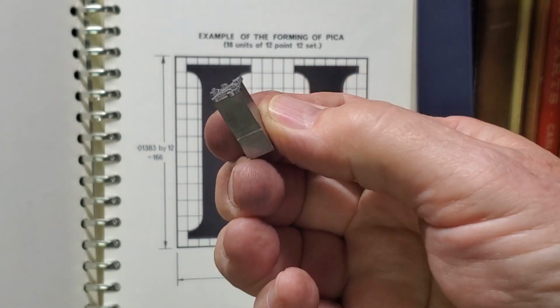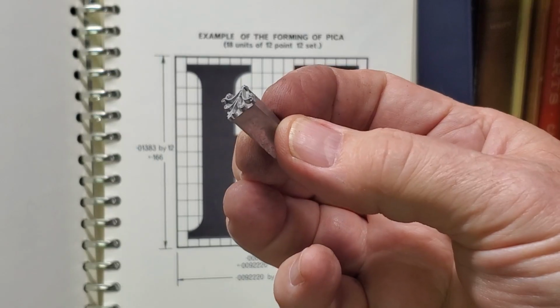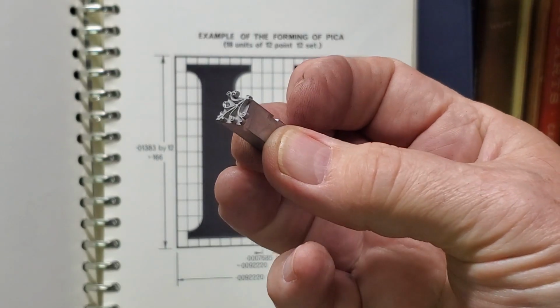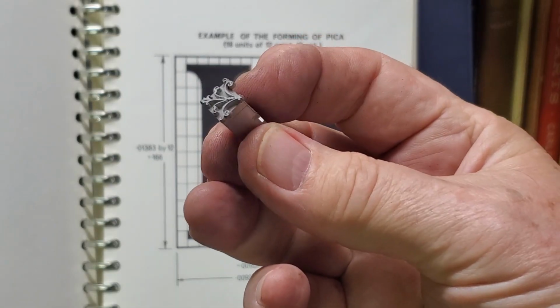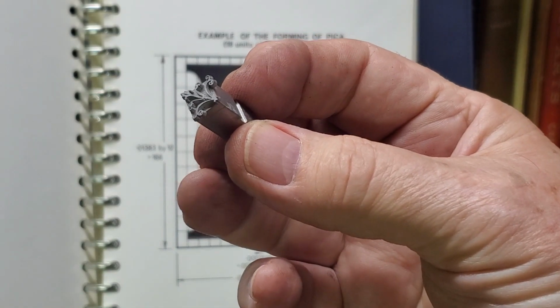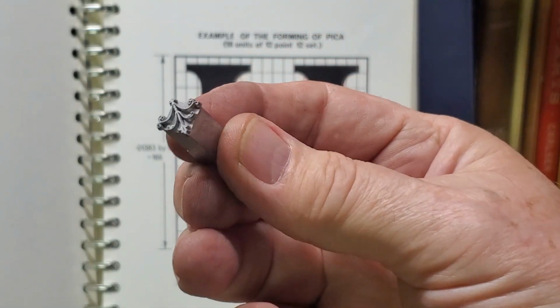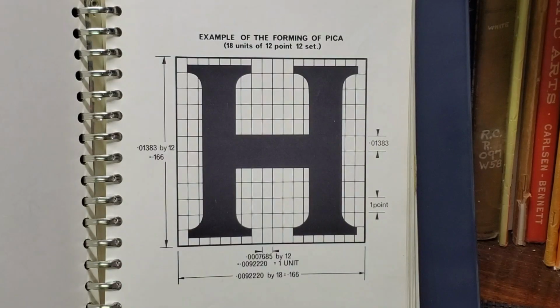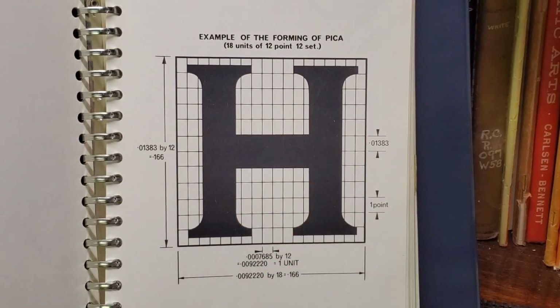And so it's hanging over the body on all four sides. Now that's an extreme which you'll virtually never touch, but that gives you an idea of the flexibility of the monotype. It is capable of casting a character wider than the body that it's on, or narrower than the body that it's on. So we're talking about that width. That's the set width of the character.